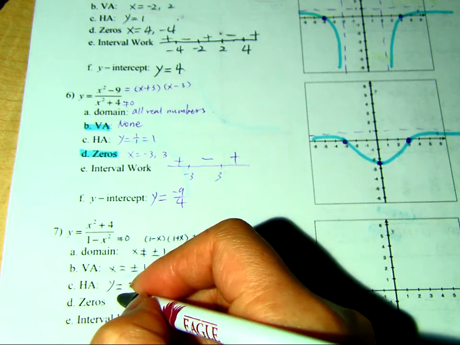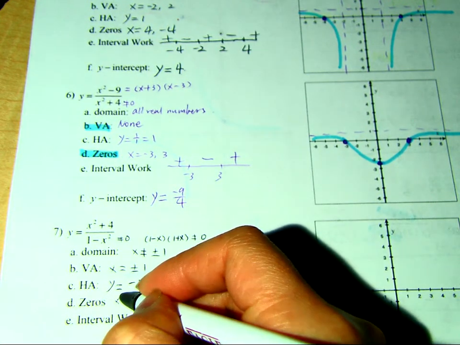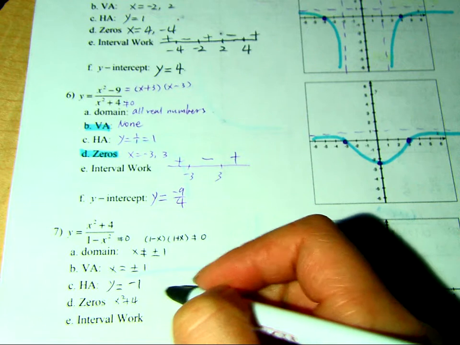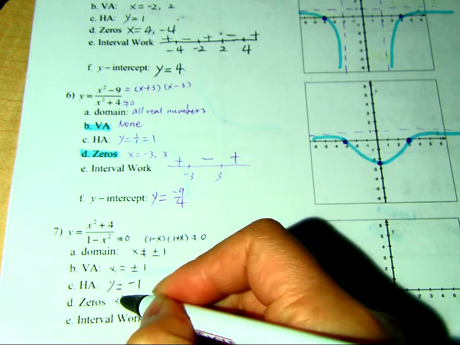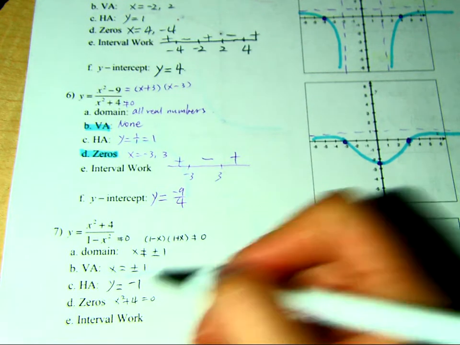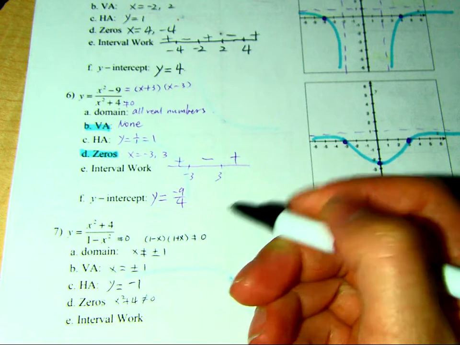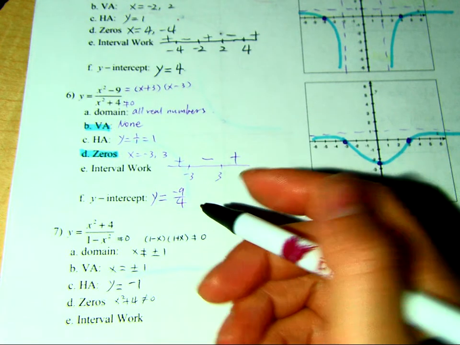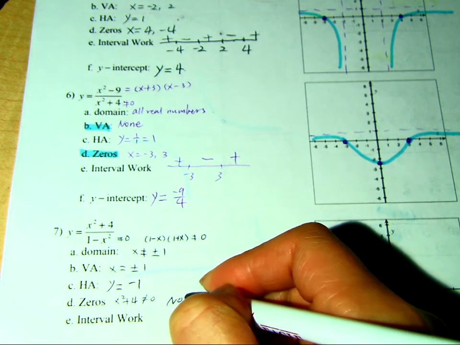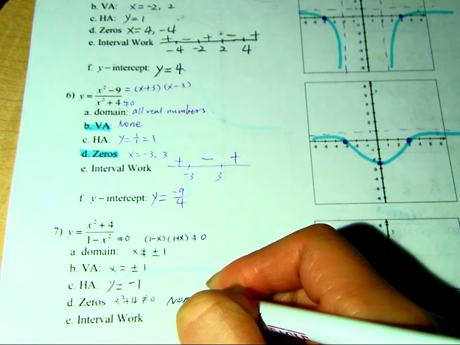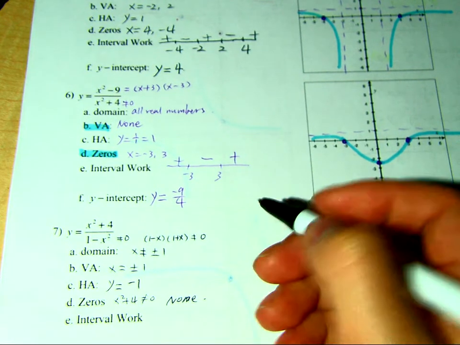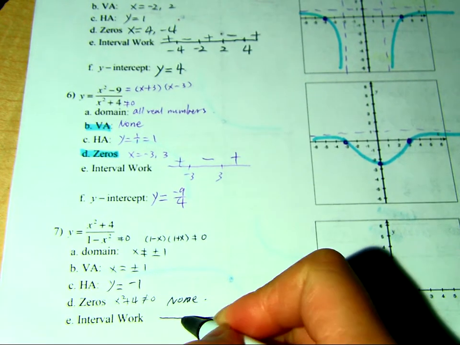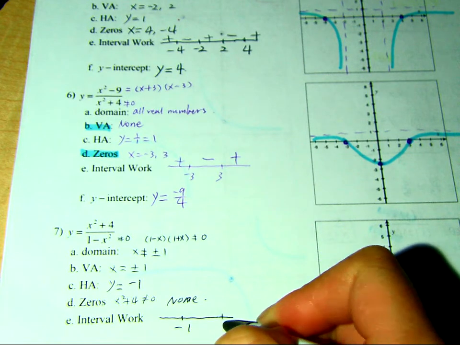Zeros. We set the numerator equal to 0. Same thing: x squared is always positive, plus another positive number, you never get this to be 0. So there's no x that makes x squared plus 4 equal to 0. That's why there's no zeros.